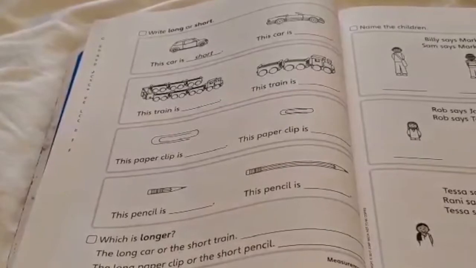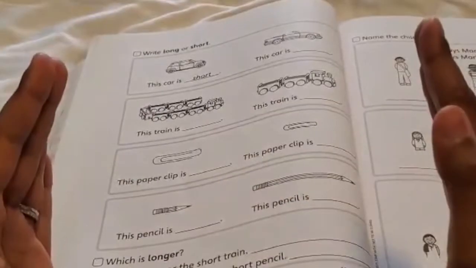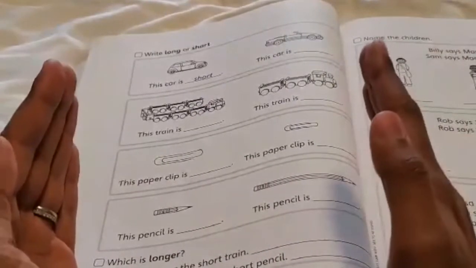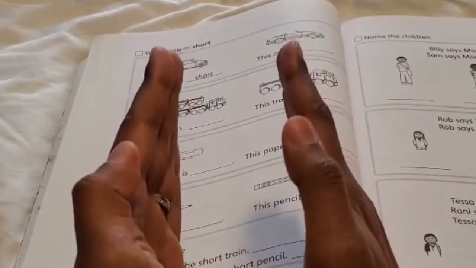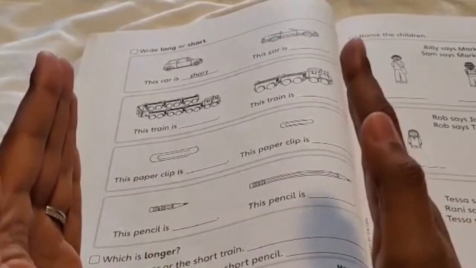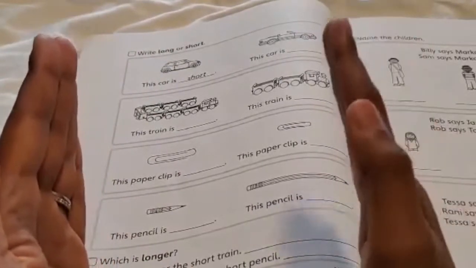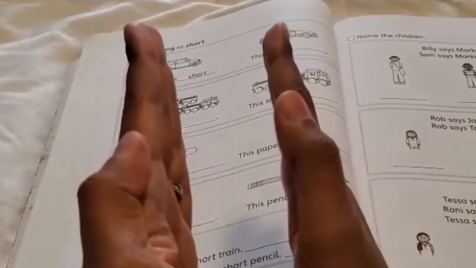On page 60, we're going to learn how to use the words long or short. Something that is very long would have a greater distance from one end to the other end. Something that is shorter will have a shorter distance from one end to the other end. So this is long, and this would be short. Long has a greater distance from this end to the other end. Short has a smaller distance from this end to that end.